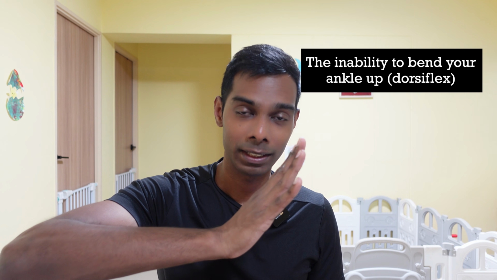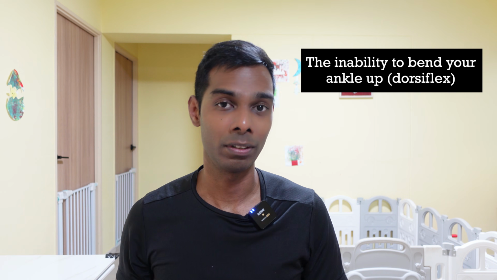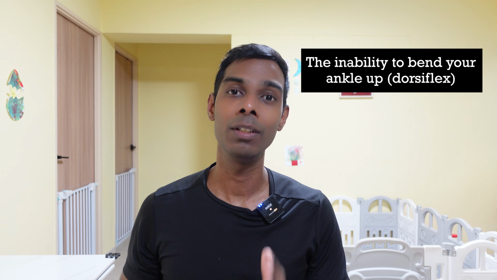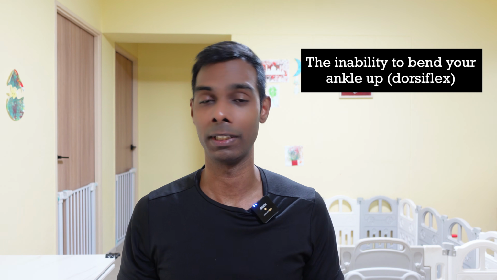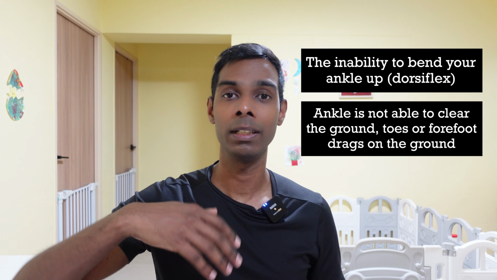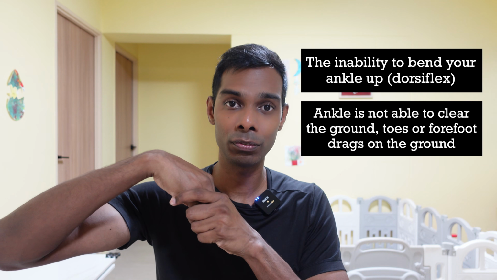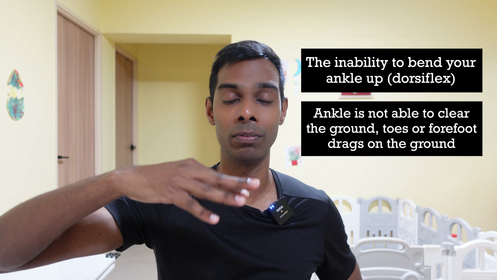So foot drop is basically the inability to bend your ankle upwards when you're taking a step on your affected leg. Because you're not able to bend your ankle, the ability to move your leg forward is going to be affected in two ways. First, your ankle is not going to be able to clear the floor, and that means your forefoot or your toes may be dragging on the floor.